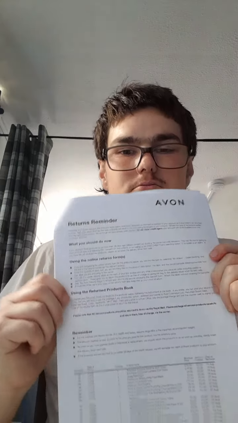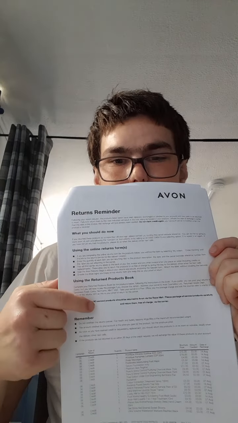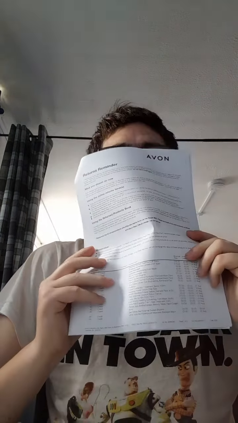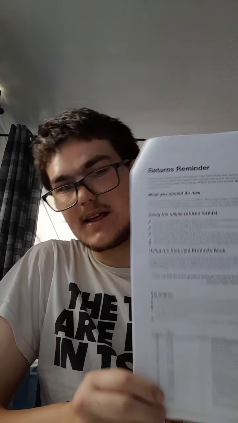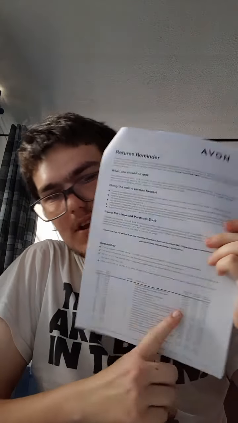Then you get important reminders and the how-to guide reminders as well. There is also a list of what you've credited. It tells you what you've credited and when the recharges will apply.